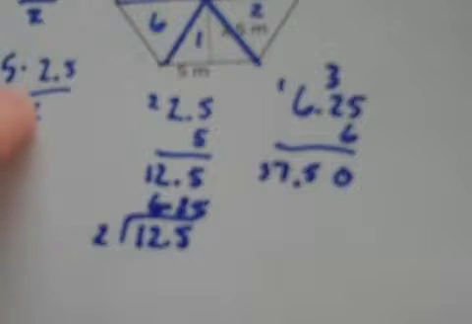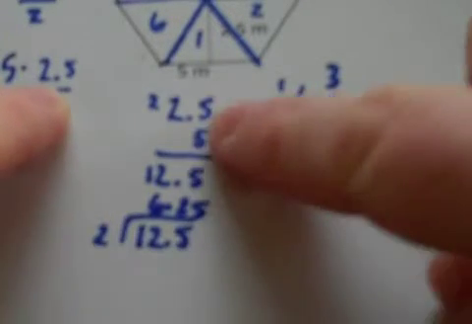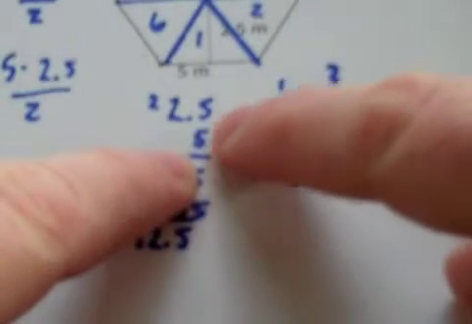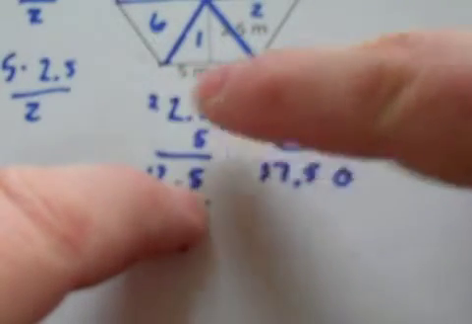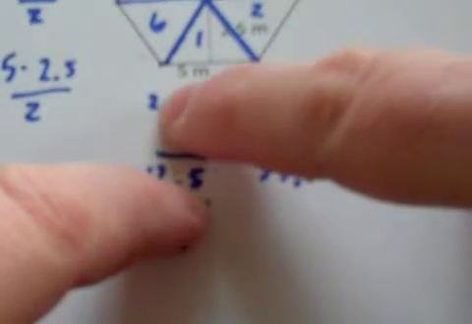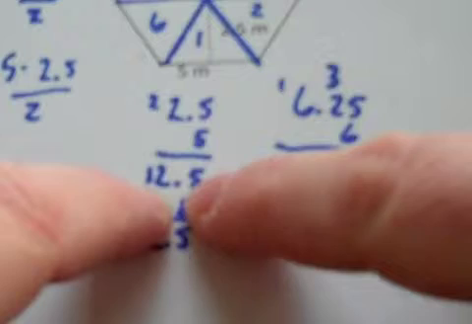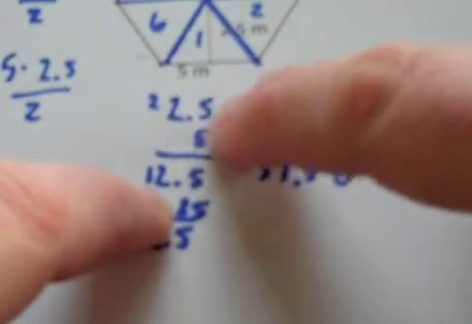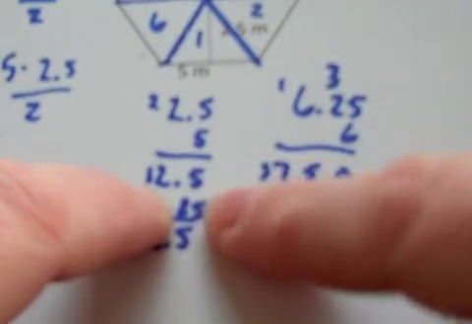All right. So I need to do 5 times 2.5. Well, 2.5 times 5. 5 times 5 is 25. Carry the 2. 5 times 2 is 10, plus 2 is 12. Bring down the decimal point. It needs to have one place value, so that's 12.5.